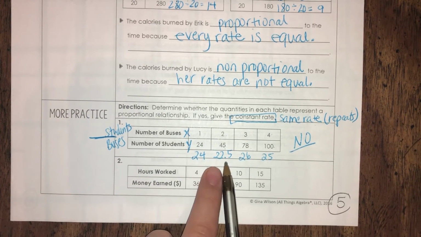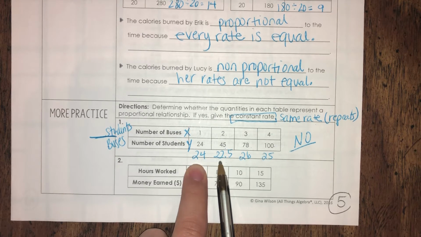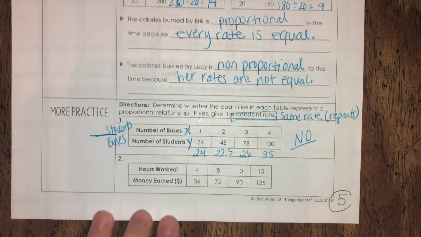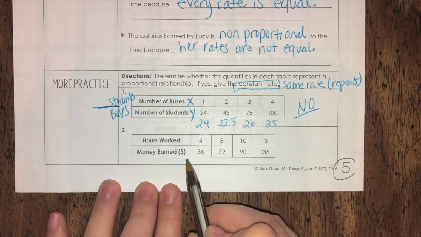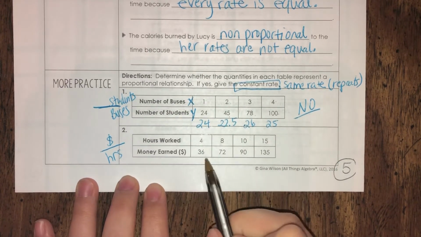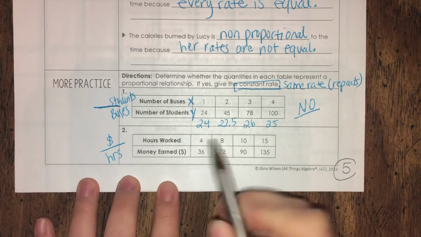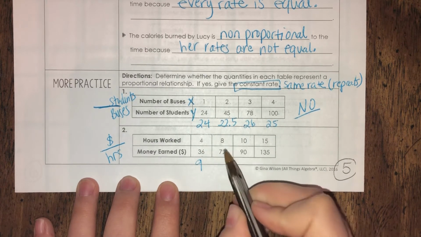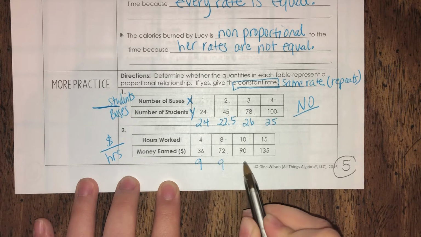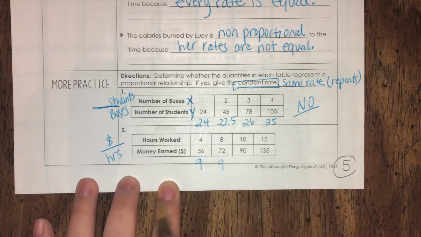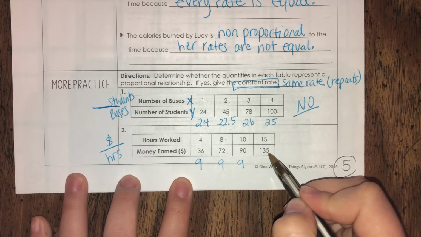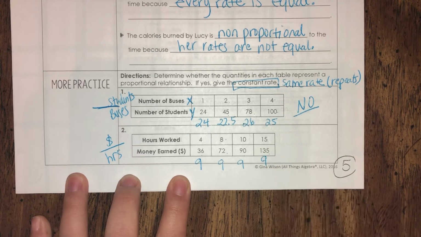Okay, I could have actually stopped right here when I realized that these two numbers were not the matching pieces. They need to be the same. They need to repeat over and over again. So remember, on number 2, we're going to take the money and divide by the hours. So 36 divided by 4 gives me 9. 72 divided by 8 gives me 9. When I see them match, I have to continue until I find that it doesn't match. 90 divided by 10 is 9, and 135 divided by 15 is still 9.